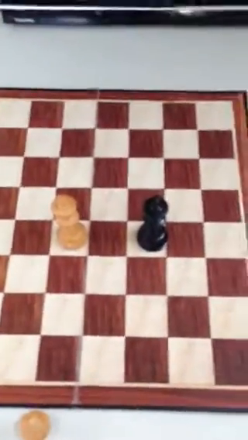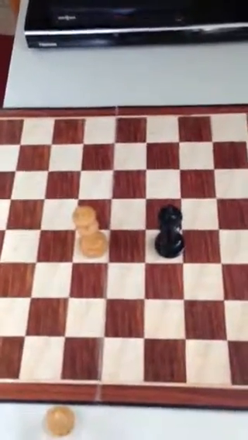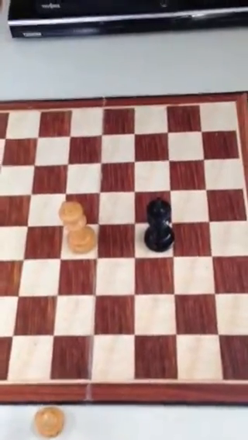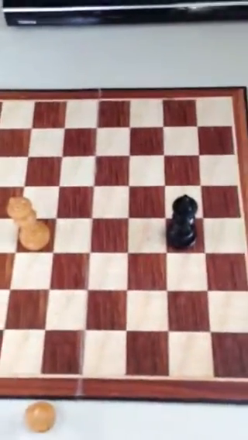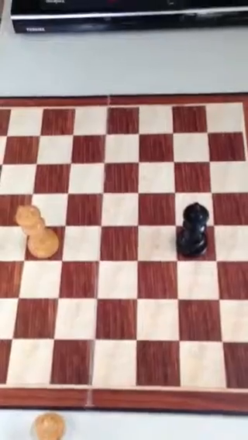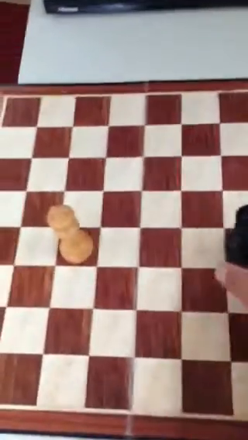Here we have a situation of opposition. What makes it a situation of opposition is an odd number of squares between the kings. If it was 3 squares, it would be long-range opposition. We're not going to be messing with that today. We're going to keep it simple. 1 square.